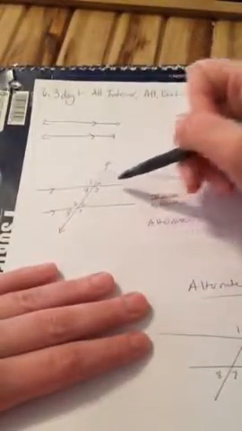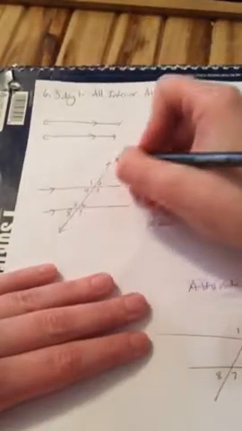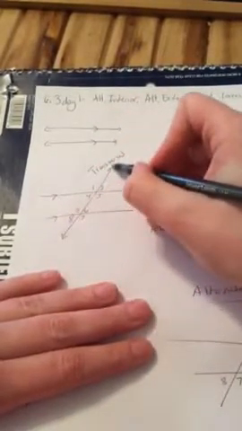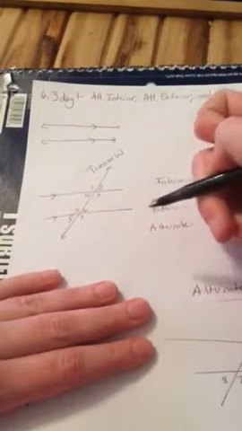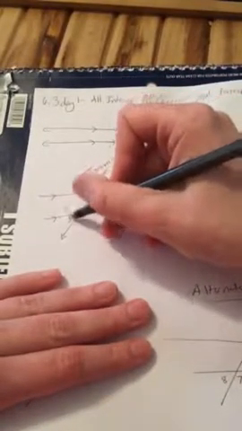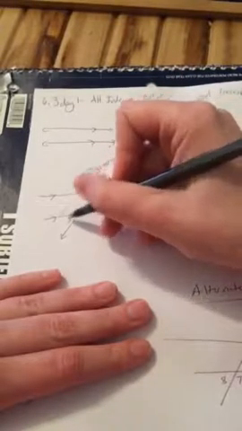Now here I have two parallel lines crossed by this other line. And that other line is called a transversal. So this line straight through here is called the transversal because it goes through both parallel lines. And the transversal forms 8 total angles, and I've labeled them 1, 2, 3, 4, 5, 6, 7, 8.